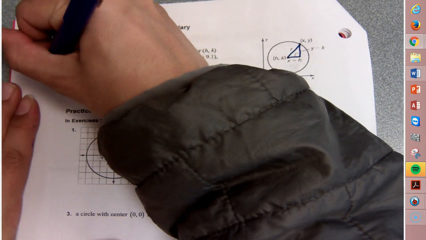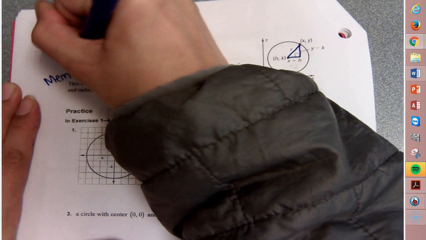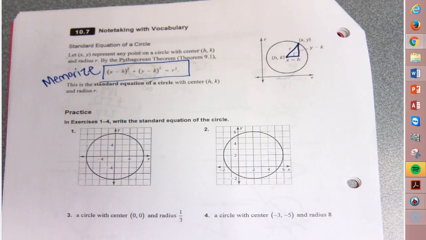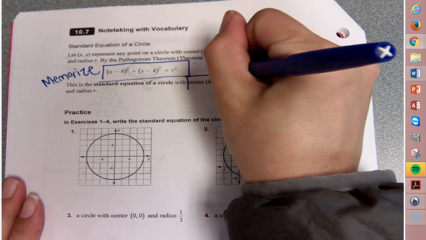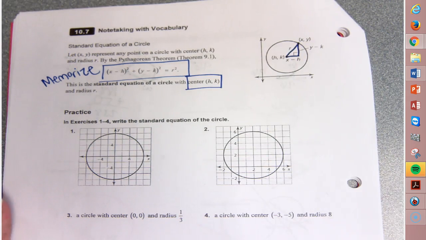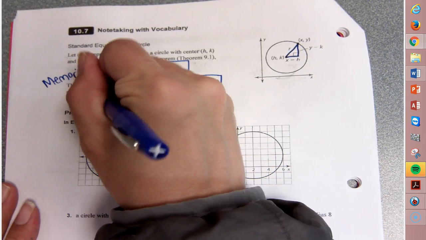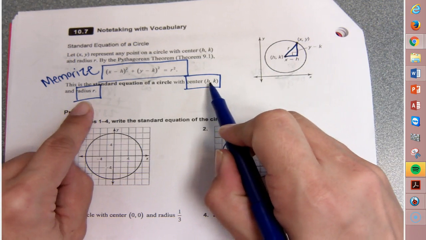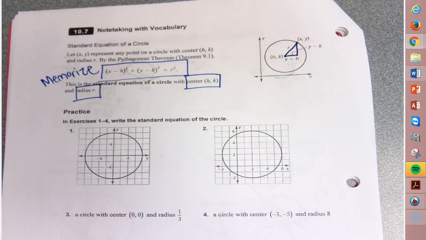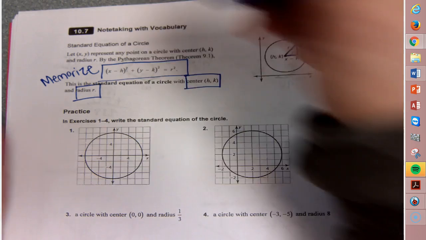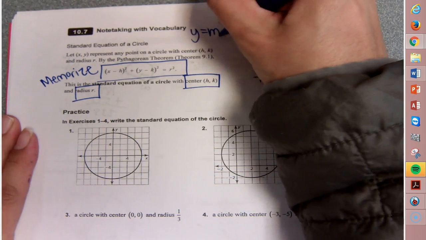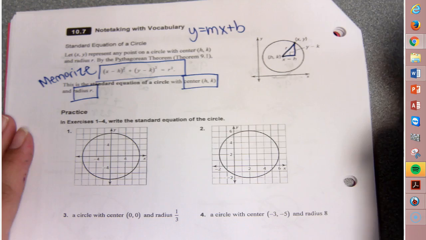Okay, you do need to memorize this. It's not on any formula chart. It's the standard equation of a circle. And I would go ahead and box that the center is (h, k). Y'all know the radius, but these are the two pieces of information that you need to be able to graph a circle. So y'all remember graphing y equals mx plus b?